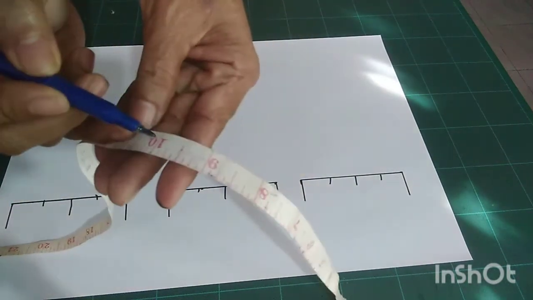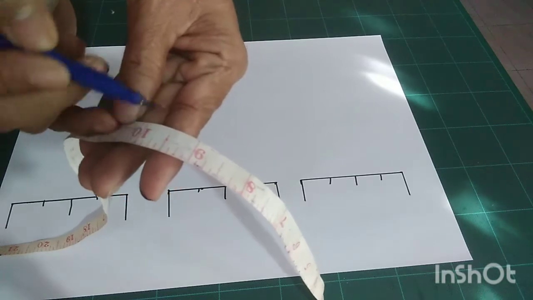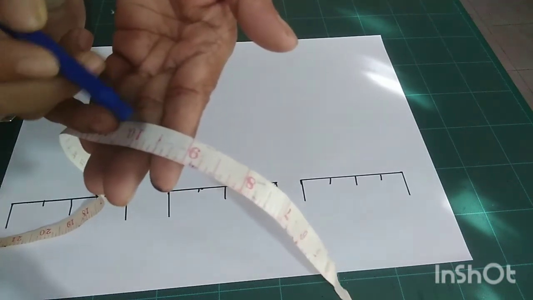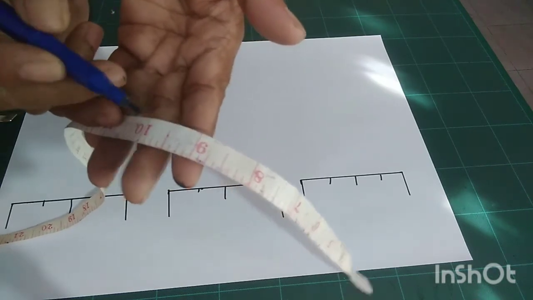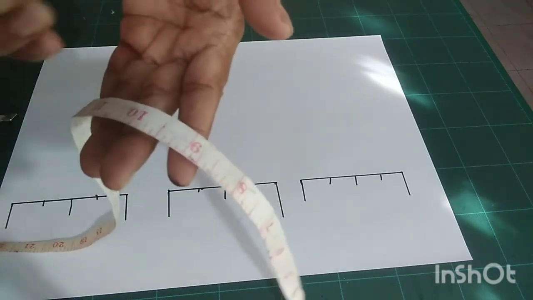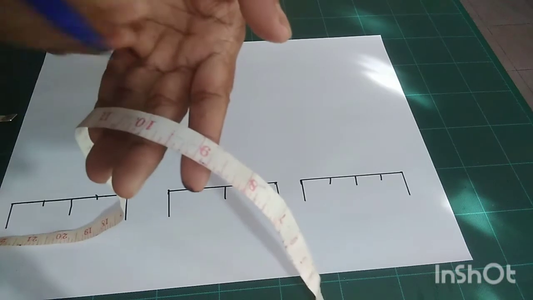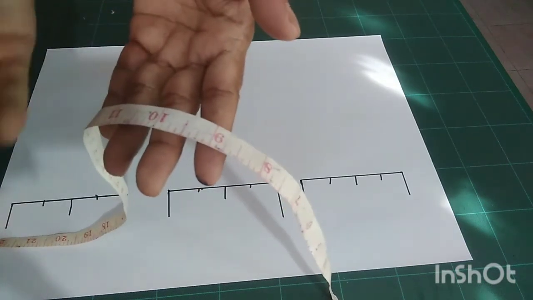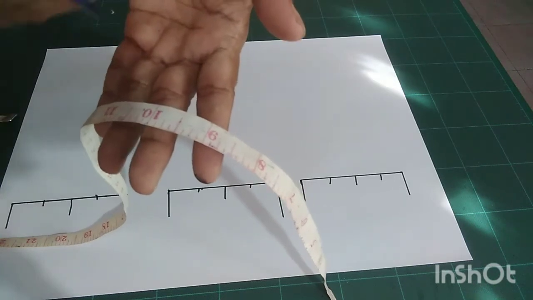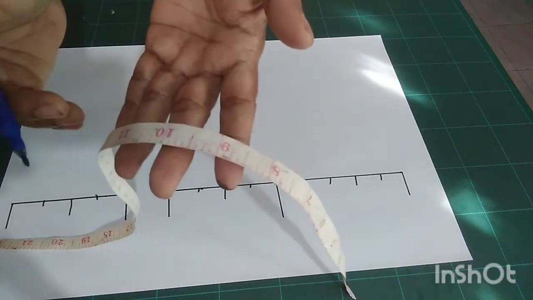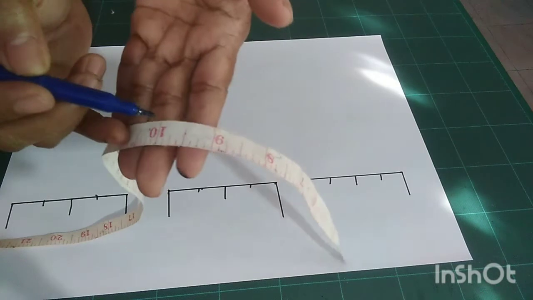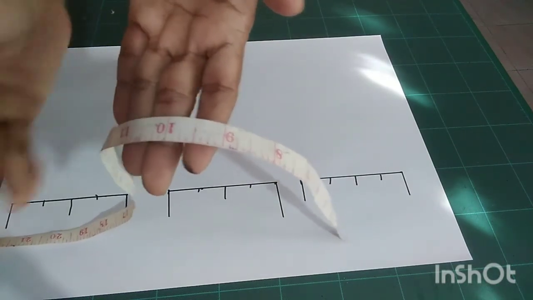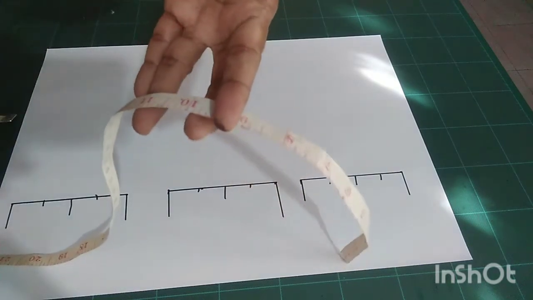The width of the tape is half an inch. There are so many tapes, more than half an inch wide or less than that. But for my classes you should use a half inch wide tape, only for my classes.